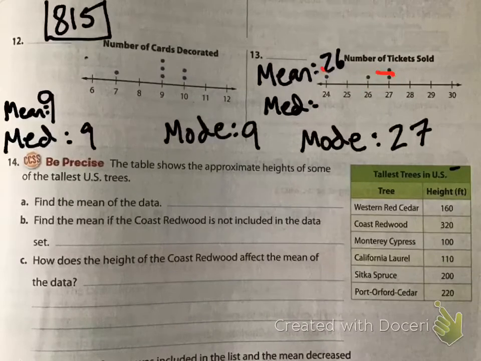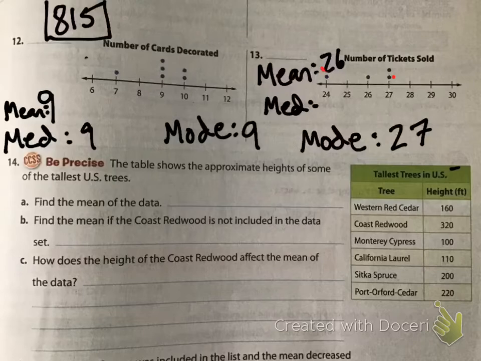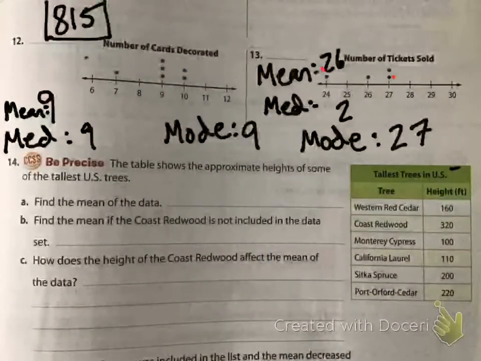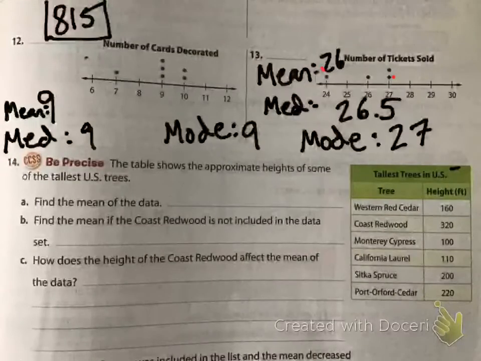I'll give you a hint. If the numbers you're trying to find the mean of are 2 integers that are consecutive, aka right next to one another, such as 26 and 27, they meet in the halfway point because the mean is halfway, which means that our median, as has been stated a lot above, congratulations guys, is 26 and 5/10, 26 and a half. So we meet in that center part right there.